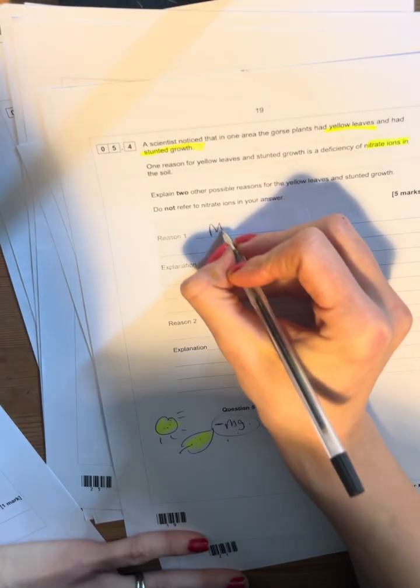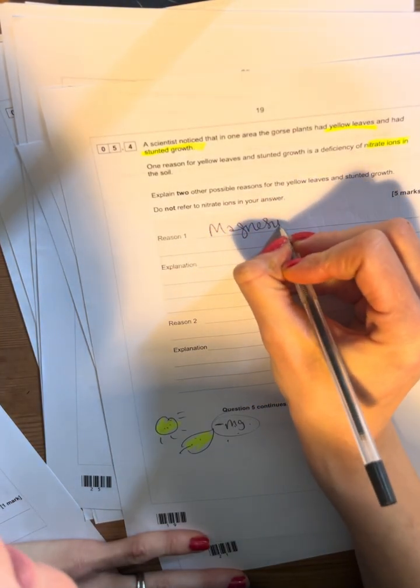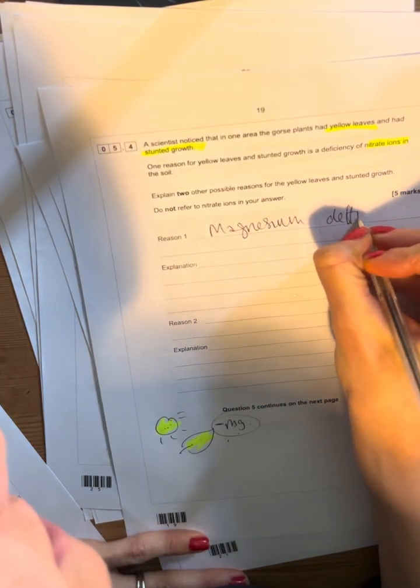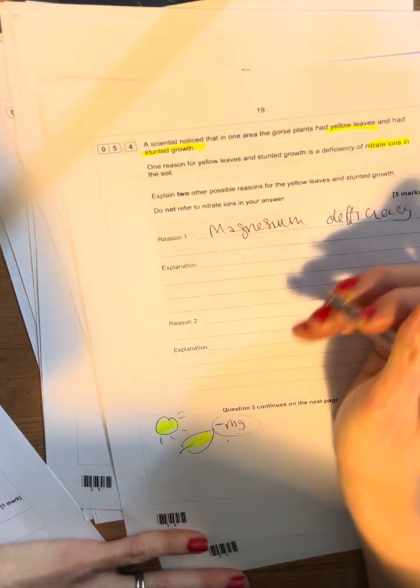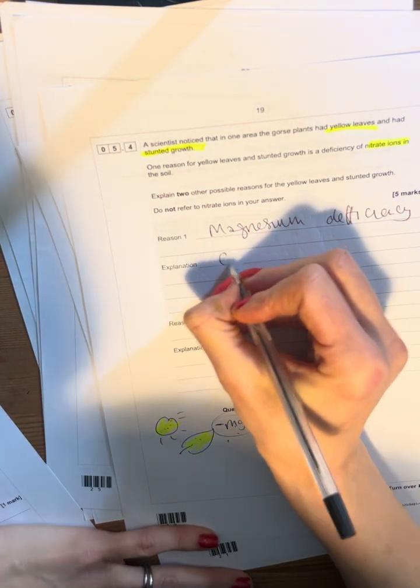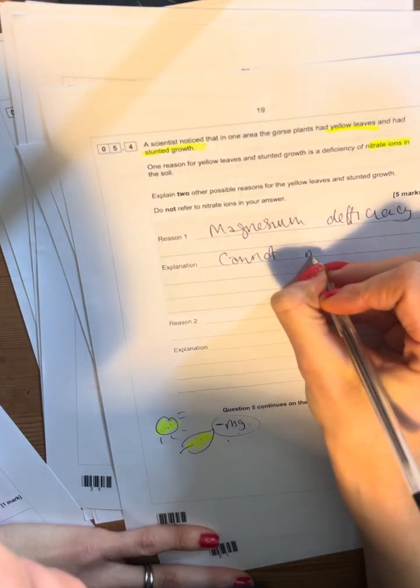So reason one, magnesium deficiency. Oh, I spelled it wrong, whoopsie. Explanation, cannot make chlorophyll.